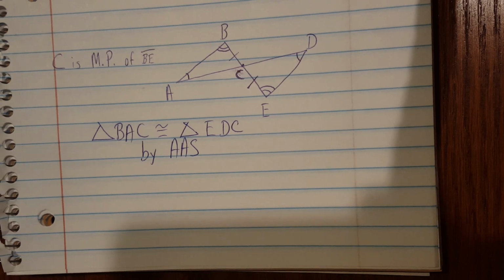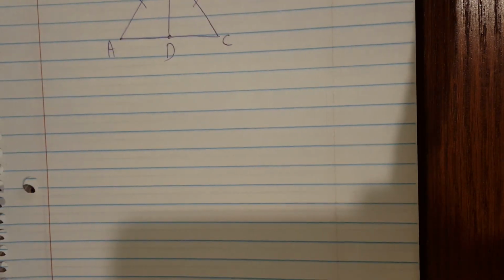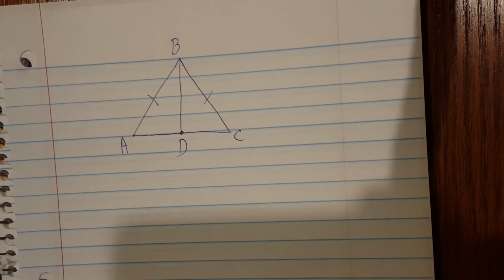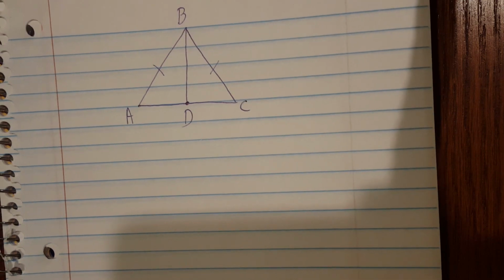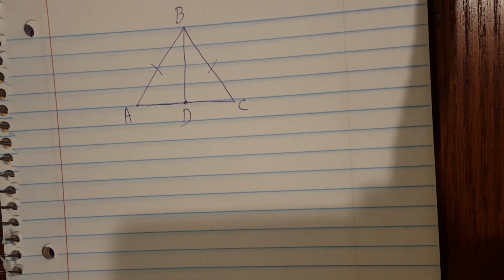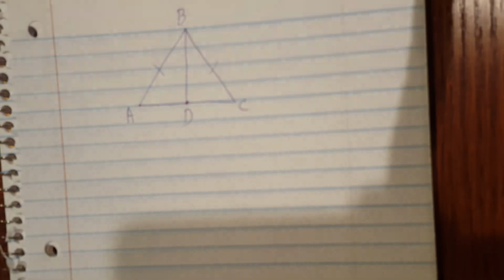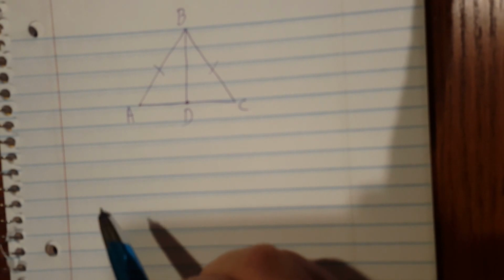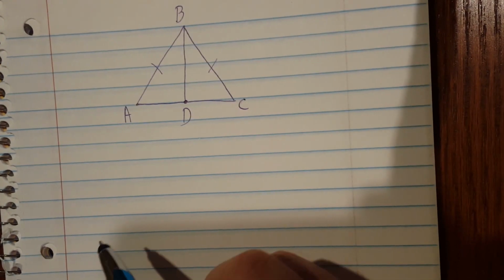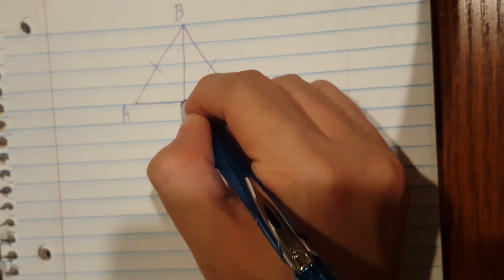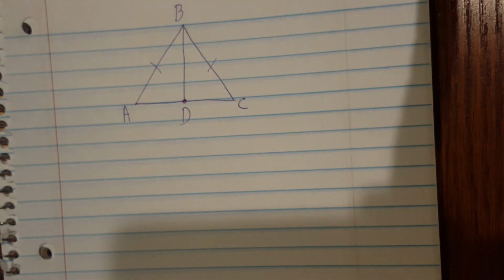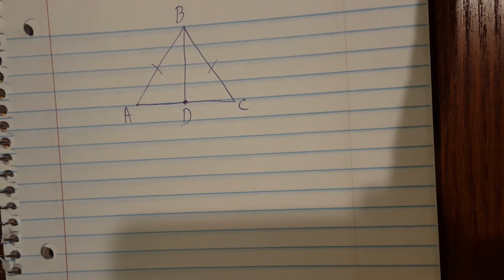So, okay, I've got one more example to show you. This one's kind of a good one. Not really terribly difficult, but it does illustrate very well how to look at this and know what to do. Okay, I've got a triangle. I've got, let's see, AB is congruent to CB. I know that because of these single tick marks here. I also am given that point D, I didn't write that down, is the midpoint.